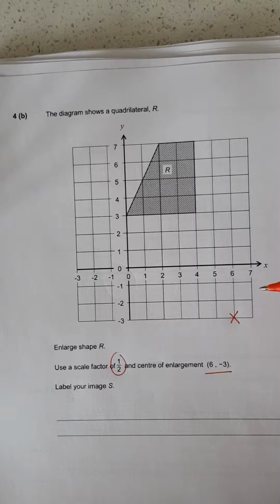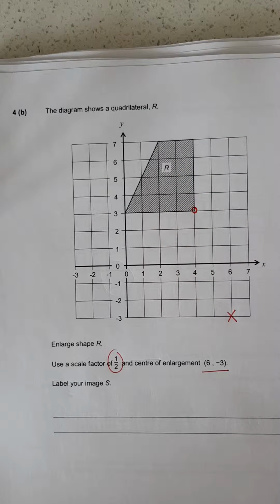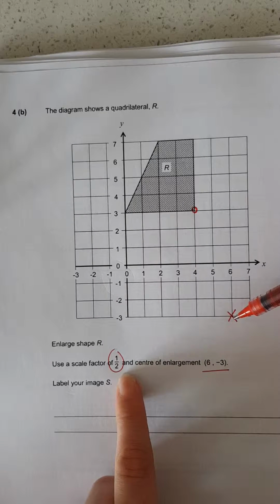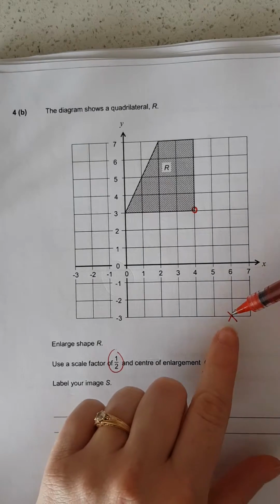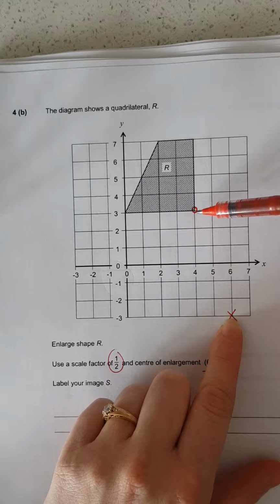At this point, I would recommend selecting a corner of your shape to try and move. Now, if I take this corner here, I need to make sure that I have changed the distance of the corner I've marked from the centre of enlargement, and I need to change that distance by a scale factor of 1/2. So what I'm going to do is write the vector for moving from my centre of enlargement to the corner that I've marked.